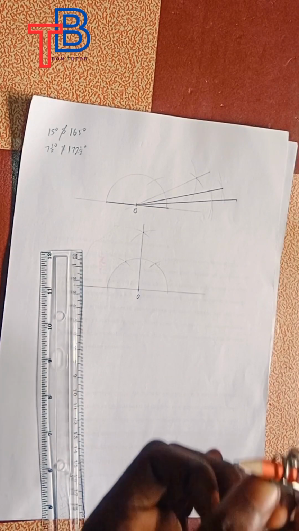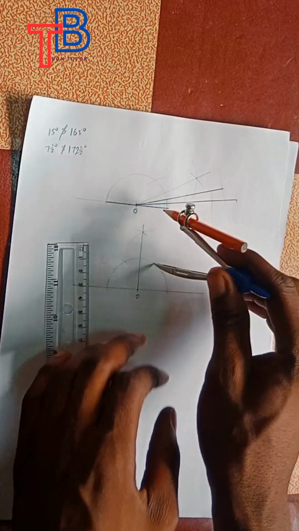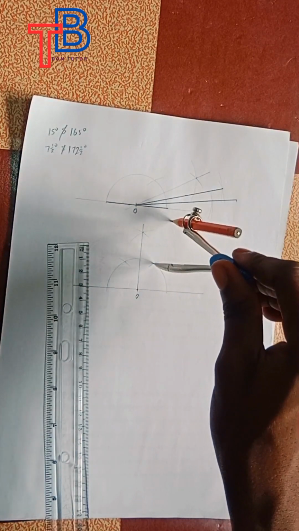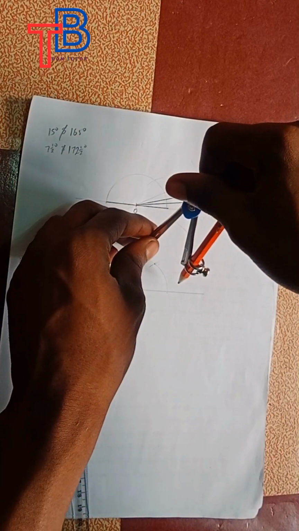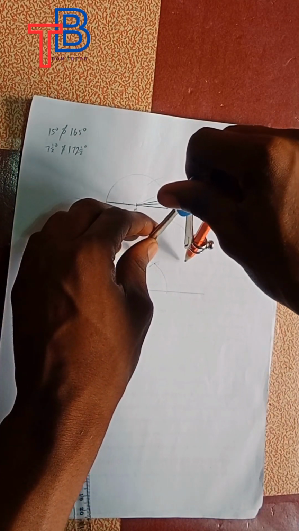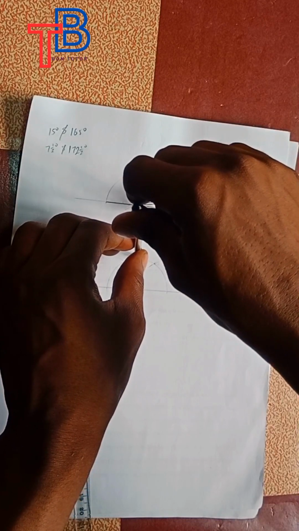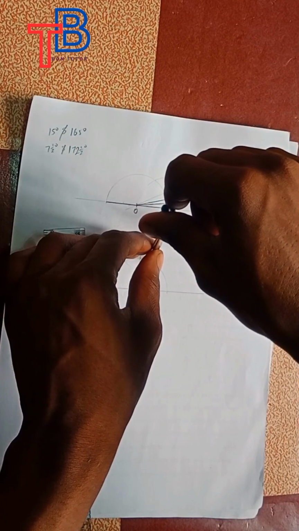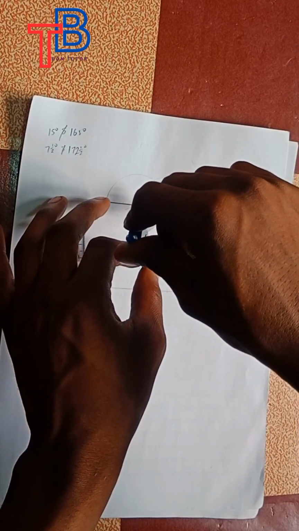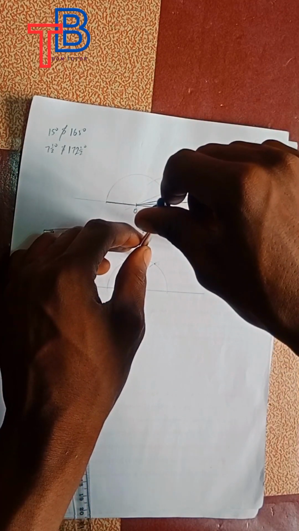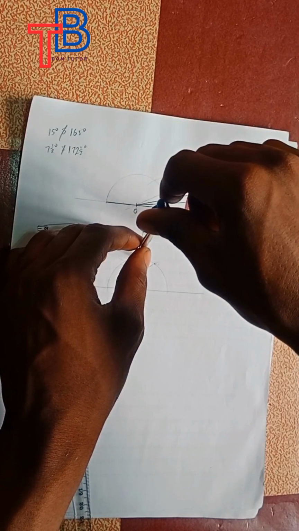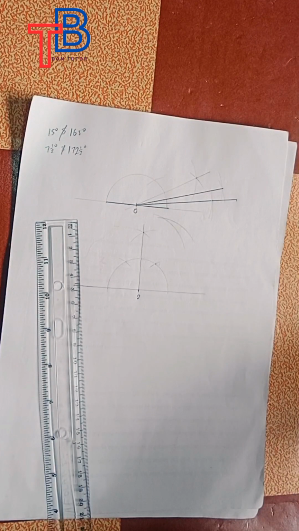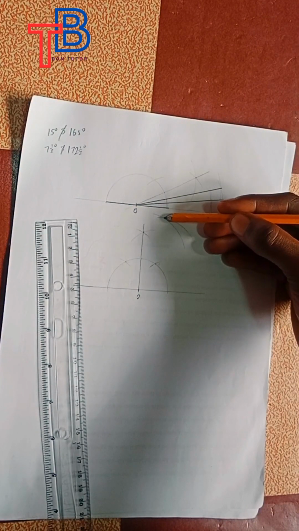And for me to do that, I'll open my compass to any reasonable radius, stand at this point here. I'm going to make an arc, and also stand at this point here, and I'm going to make another arc to cross the first arc. Since they are not crossing each other, I have to construct the arc so that they cross each other, and the two of them cross each other at the top here.